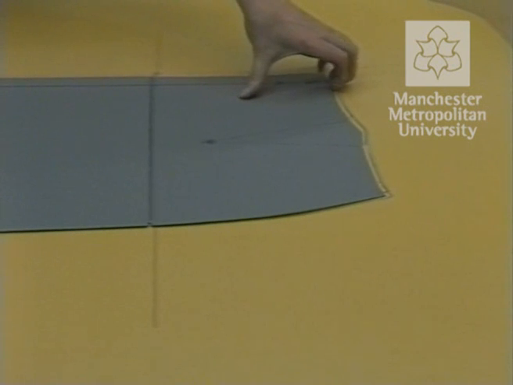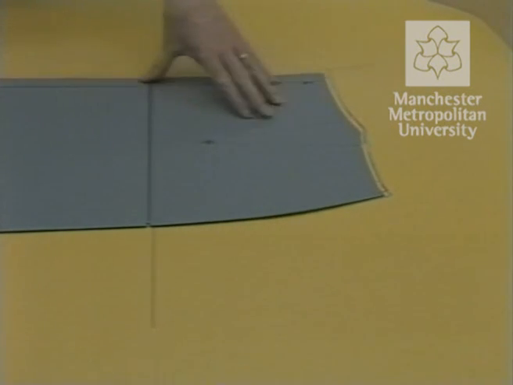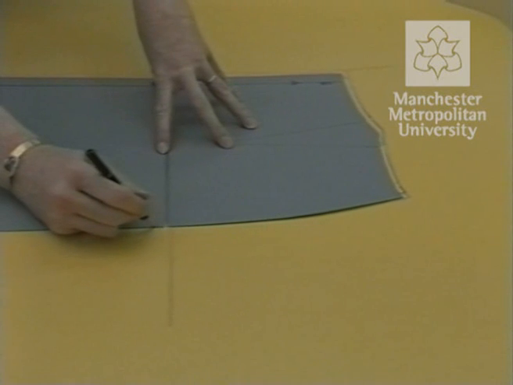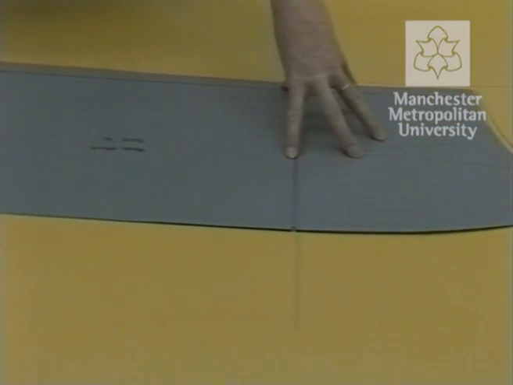Shift 5 mm in plus X direction. Mark notch and complete outline.